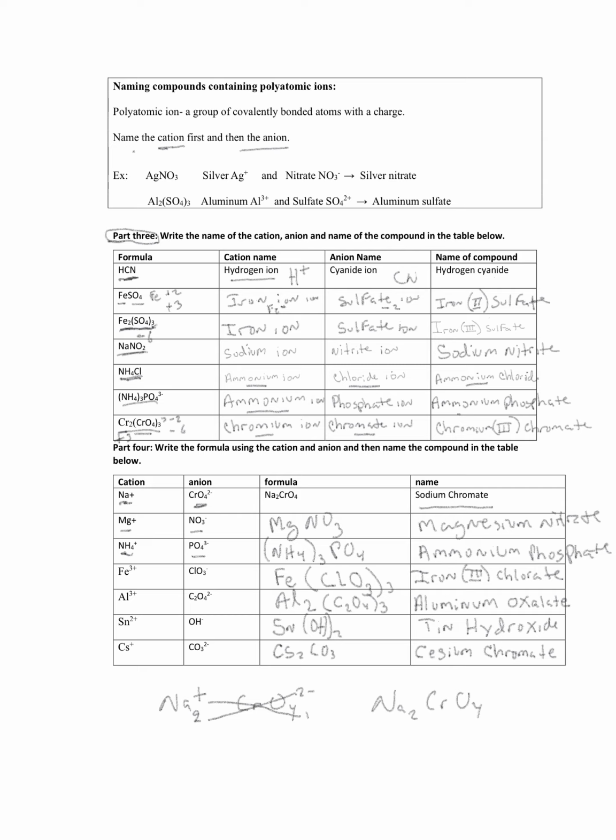Why did I do that? Because the ammonium ion has a positive 1 charge. The phosphate ion has a negative 3 charge, so we need 3 ammonium ions to, if you will, cancel out the negative charges of the 1 phosphate ion. Okay, and then I write it, it's ammonium phosphate.